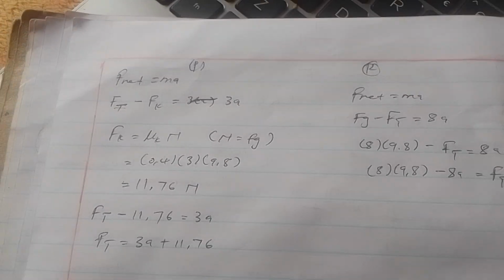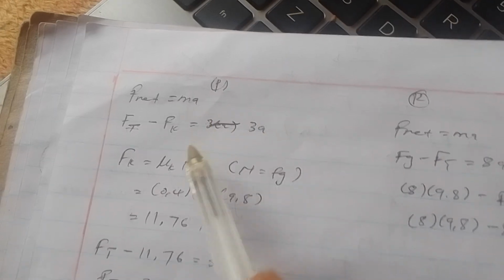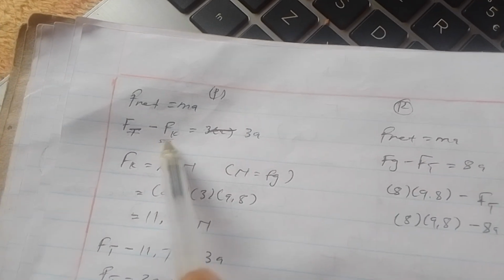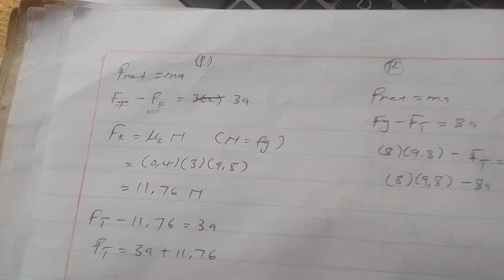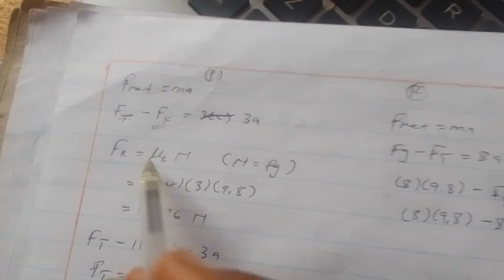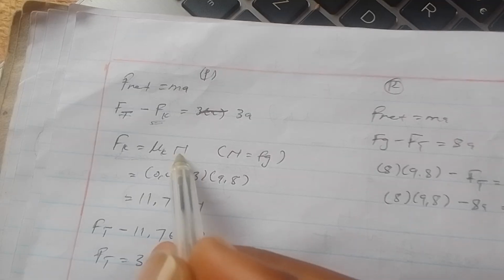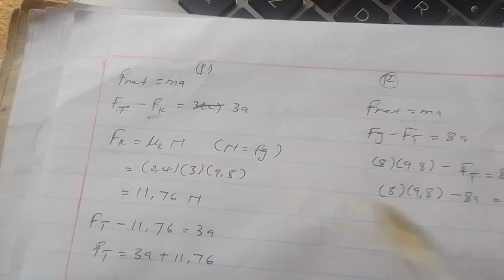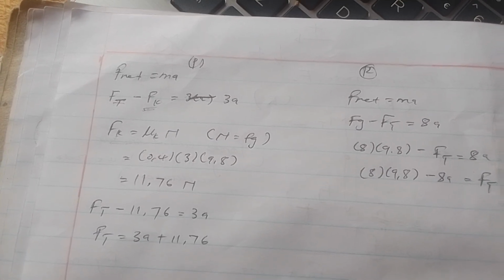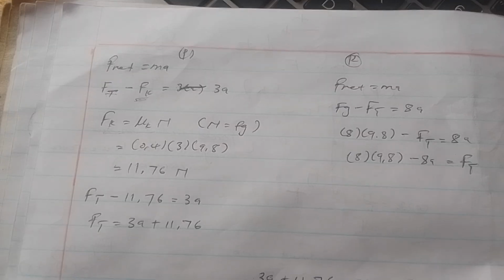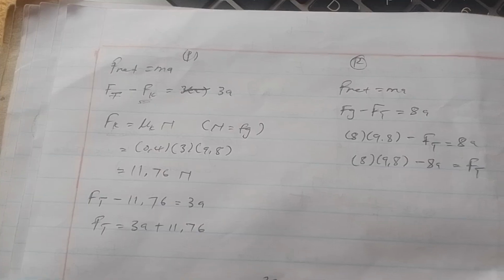We don't know the value of the kinetic frictional force. But we can find it using this formula: Fk is equal to the coefficient of kinetic friction multiplied by the normal force. So here's the thing, here's the thinking.